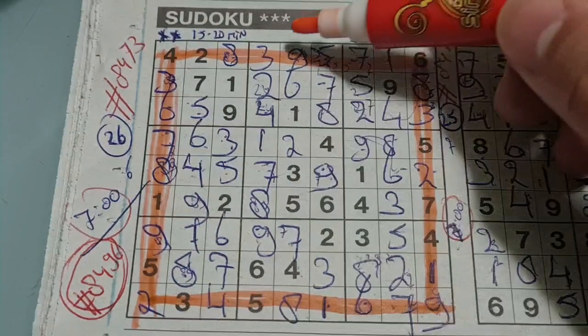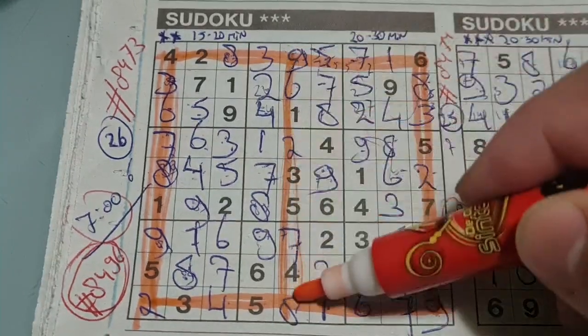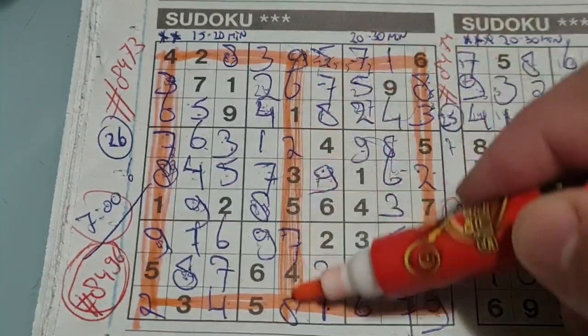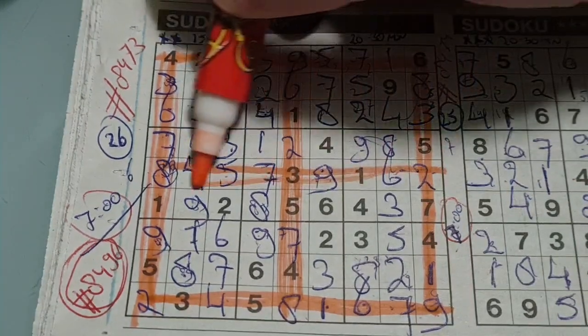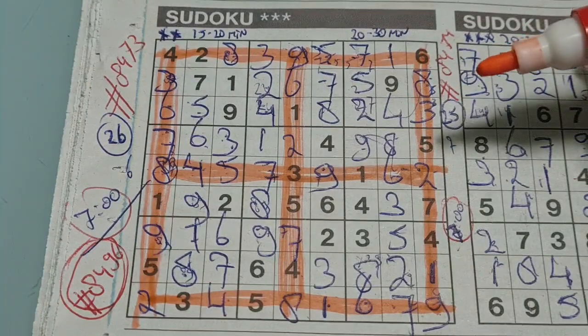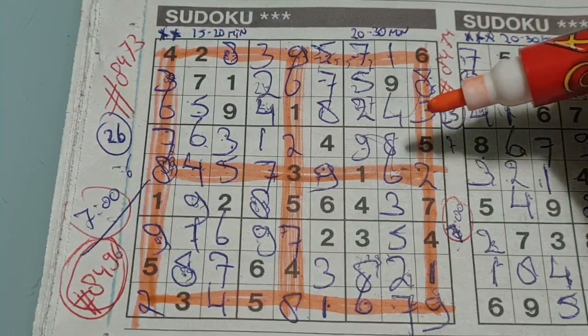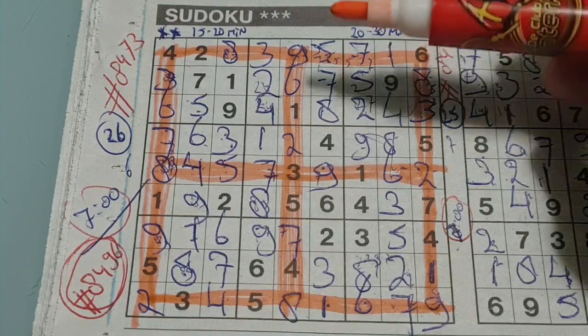Then I've checked the middle column, and then I've checked the middle row. Well, those numbers are correct, but still there's an error.